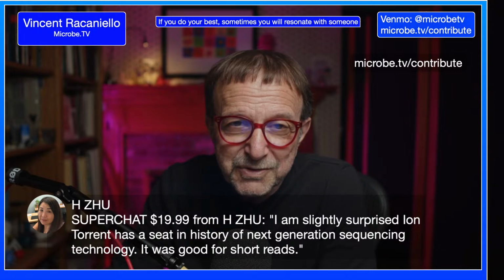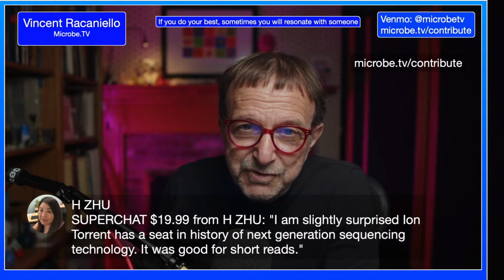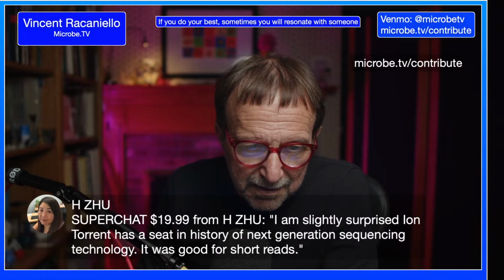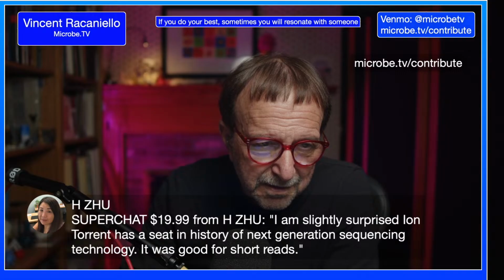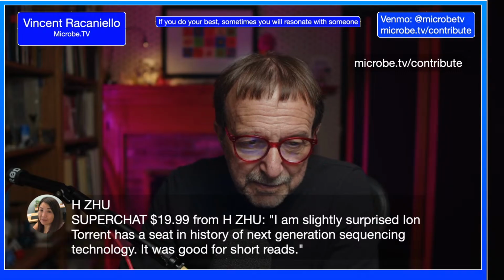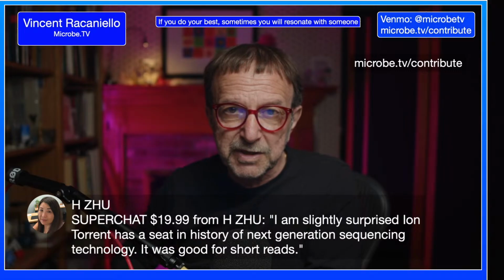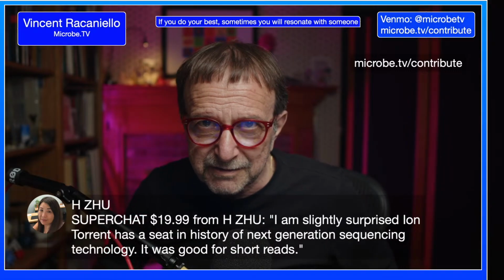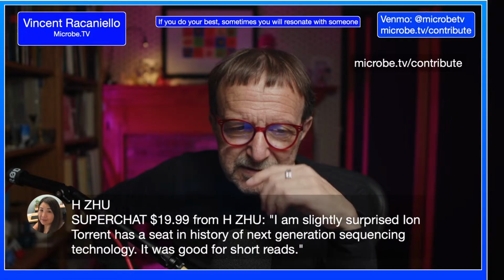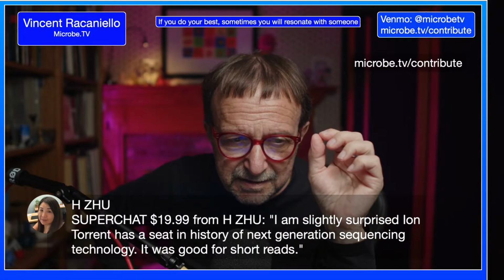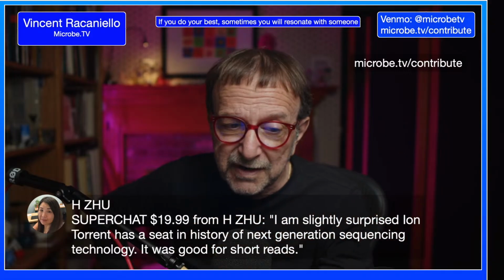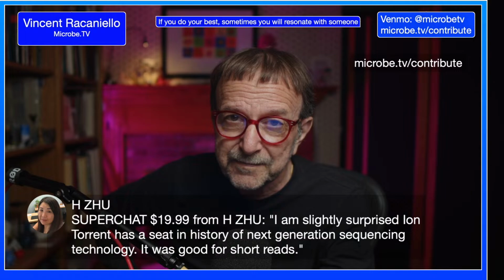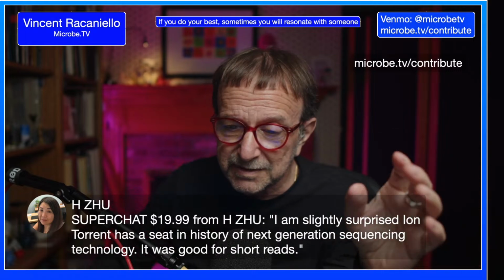I'm slightly surprised Ion Torrent has a seat in the history of NGS. It was good for short reads. Yeah, I wanted to be complete. Basically, Ion Torrent and Illumina turned out to dominate, right? It's the same sequencing by synthesis, detecting hydrogen ions, right? But the platforms are totally different. I didn't really go into the platform here, but the Ion Torrent and the Illumina platforms are totally different. And that's what you have to do, of course, if you want to patent something.